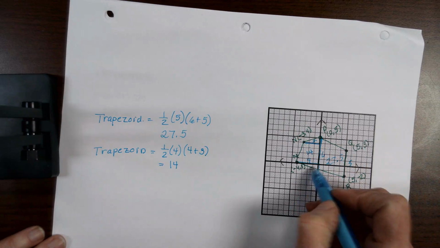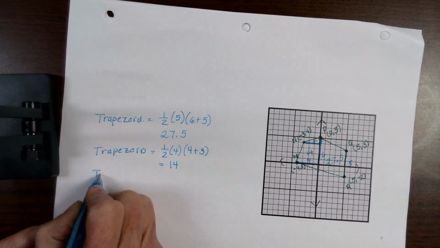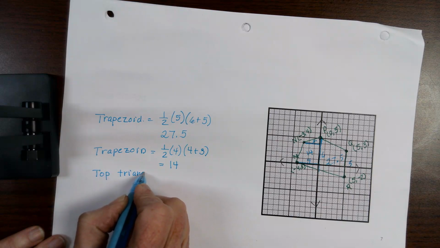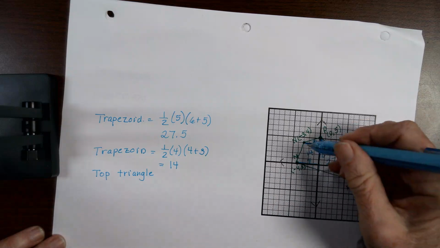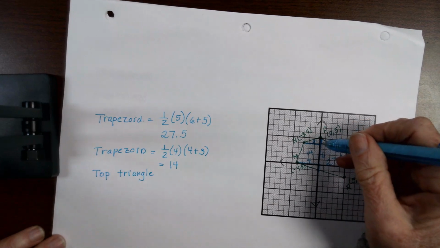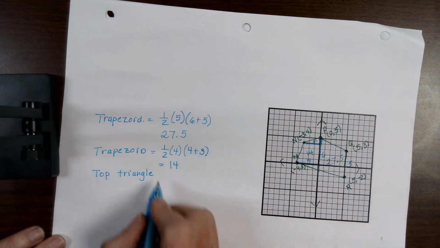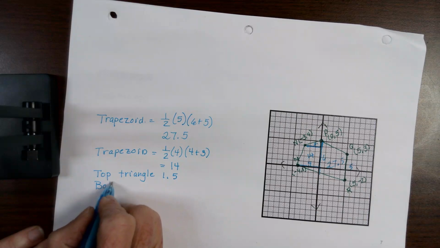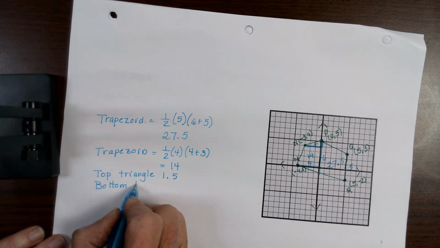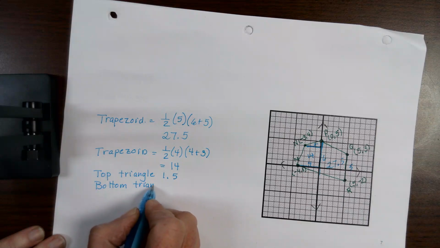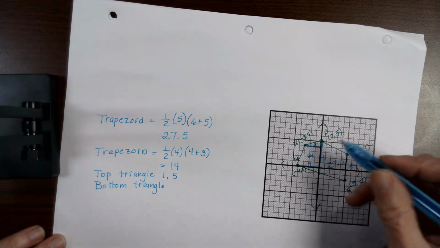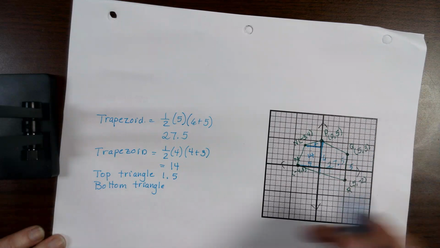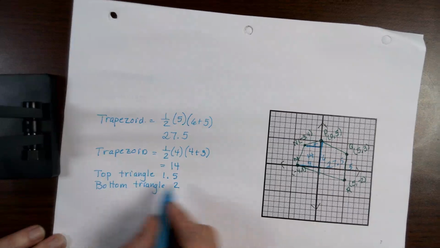Then I have two triangles. So we'll call this the top triangle. So I have 1/2 the base, which is 1, the height, which is 3. So that's going to be 1.5. Bottom triangle. Okay, I have a base of 1, a height of 4, so that's going to be 4, and I'm going to take half of it, which is going to be 2.